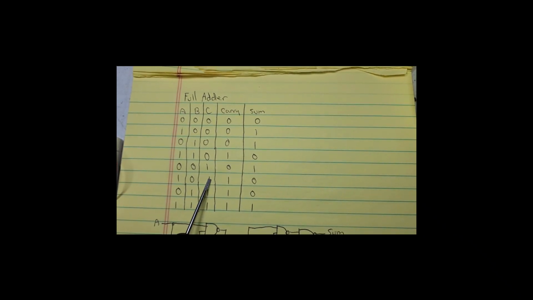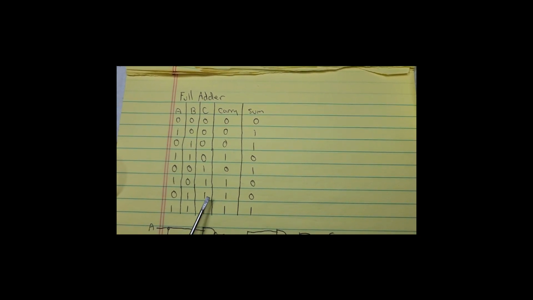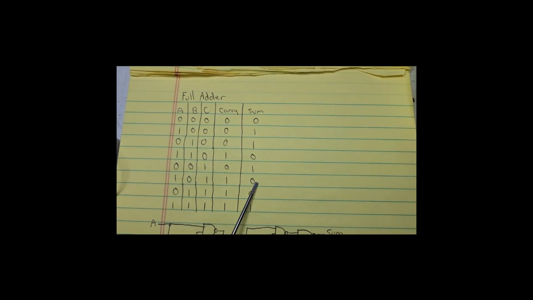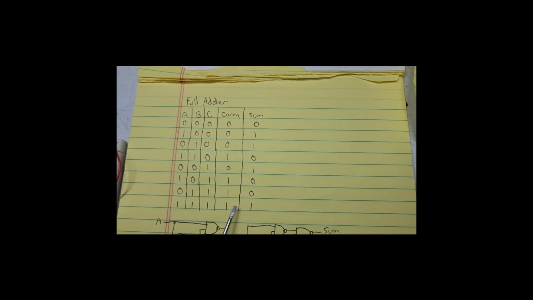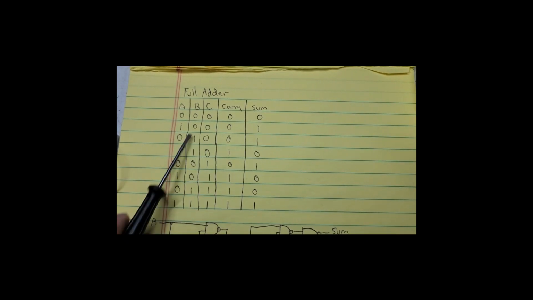It's just the carry from the previous adder, right? We could have multiple full adders, and so the previous adder is going to have a carry out, and it's going to go to the carry in of this one, right? So 1 plus 0 plus 1 is 2. 0 plus 1 plus 1 is also 2, right? But now we have 1 plus 1 plus 1 is 3. And this is how you count 3 in binary. You have a 1 in the 2's column and a 1 in the 1's column. That's 3. Does that make sense? So that's our truth table for our full adder.